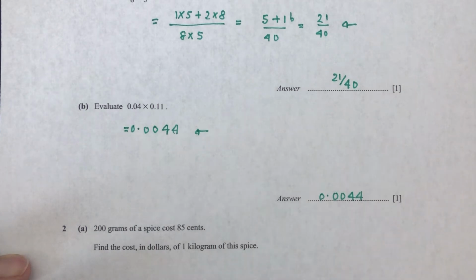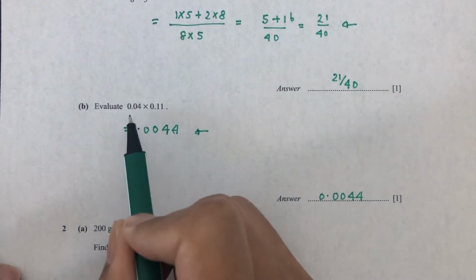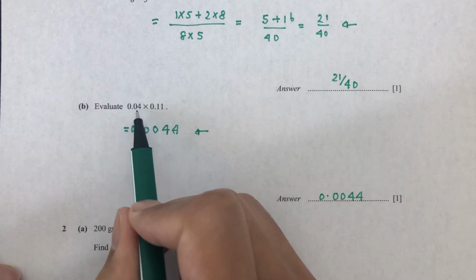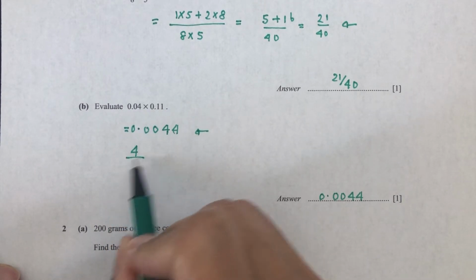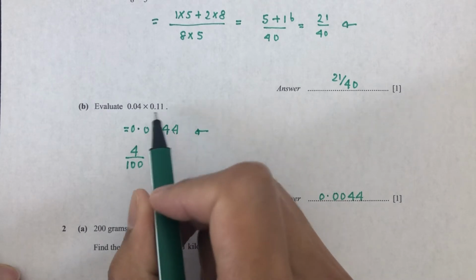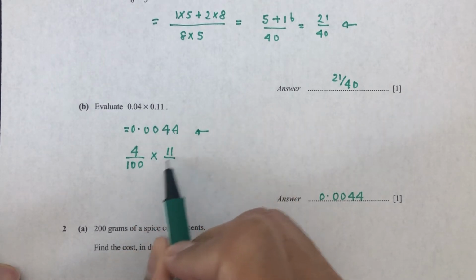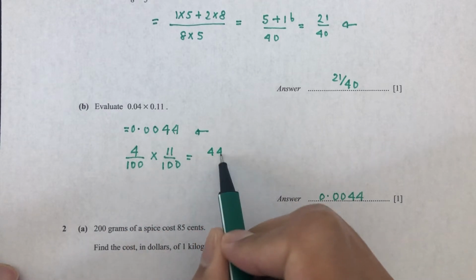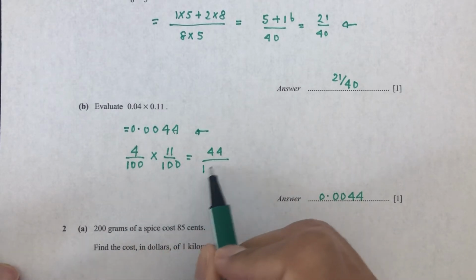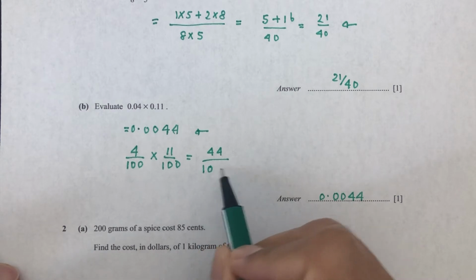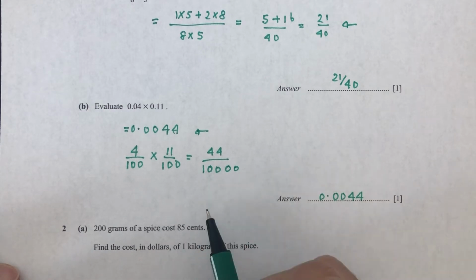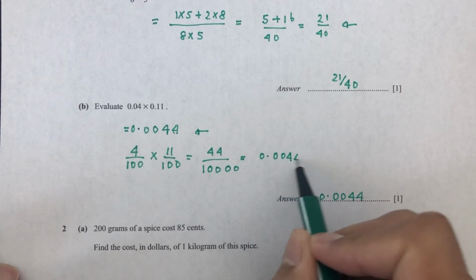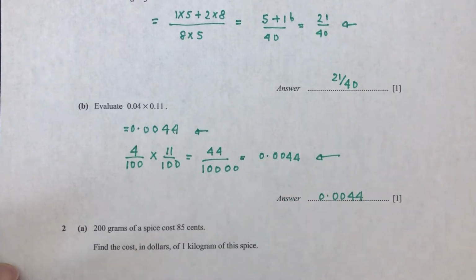0.0044. Another method you can use is to first convert each number into a fraction. 0.04 will be 4 over 100, times 11 over 100. So 4 times 11 will be 44, divided by 4 zeros, which is 10,000. This will give you 0.0044, the same answer as the first method.